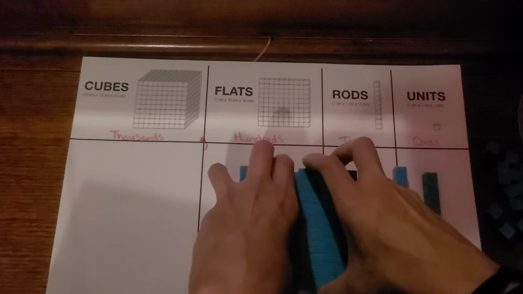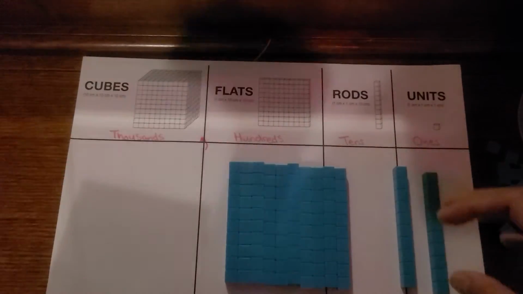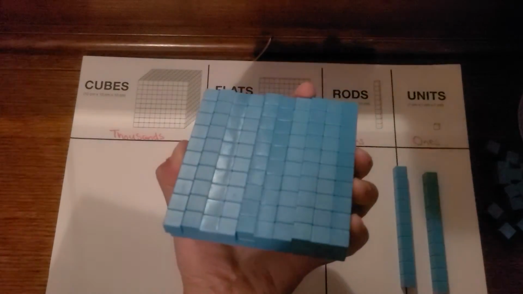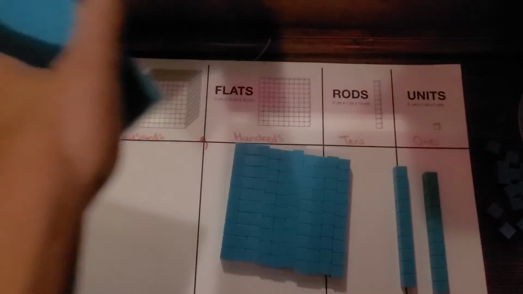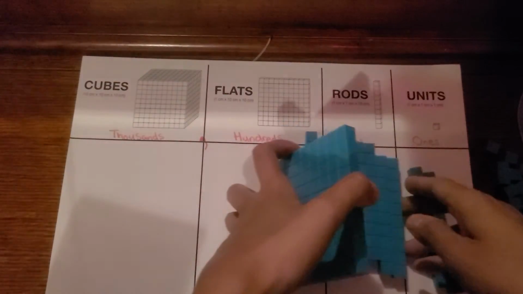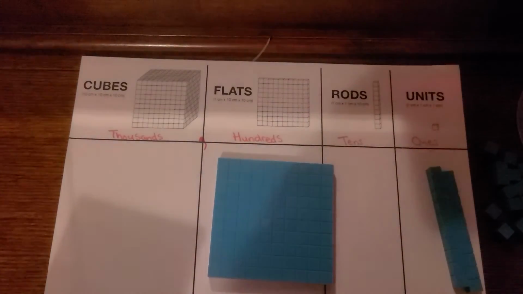Notice that I'm separating those because I already know those cannot be composed to make 100. But 10 tens composed to make 100. See? Okay, nice and even. There I have 10 tens down. Decompose it, break it apart into tens. So I'm going to compose them into 100, 110.